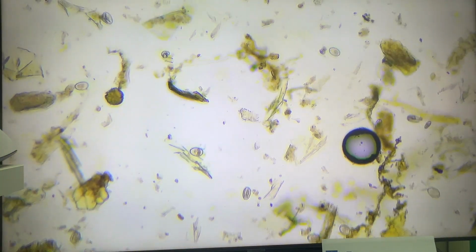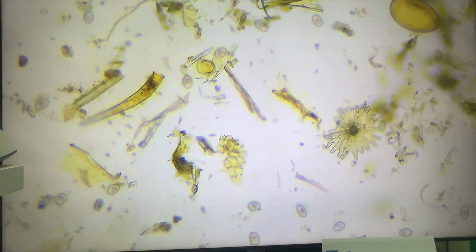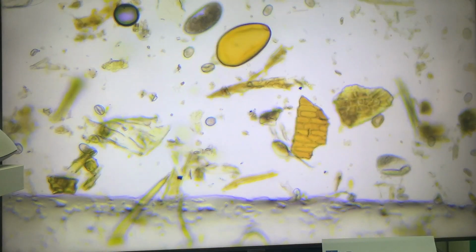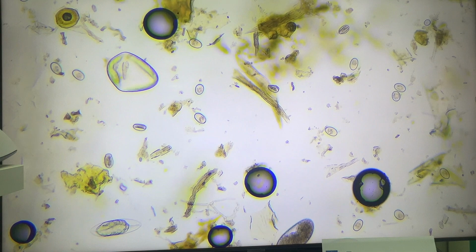So we can find here multiple parasitic elements in the sample. Okay, that would be all from our side.